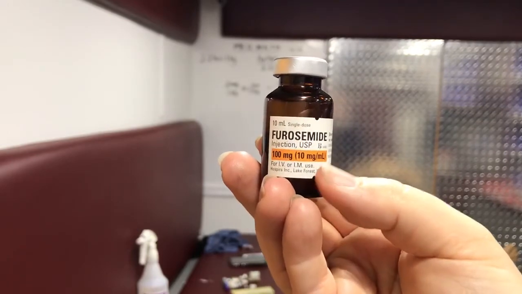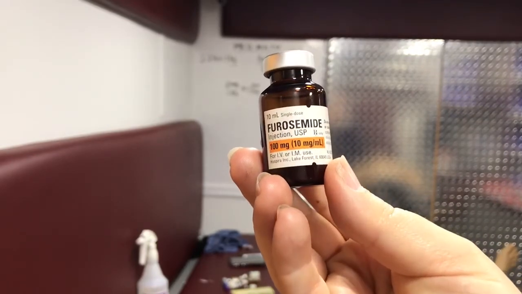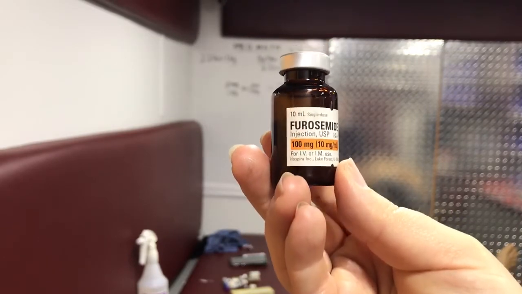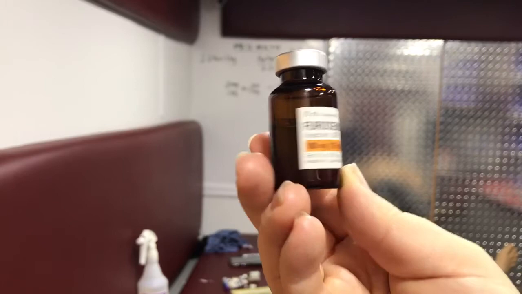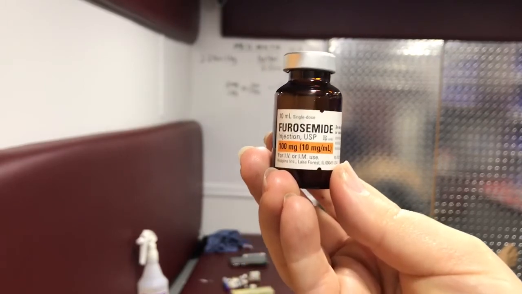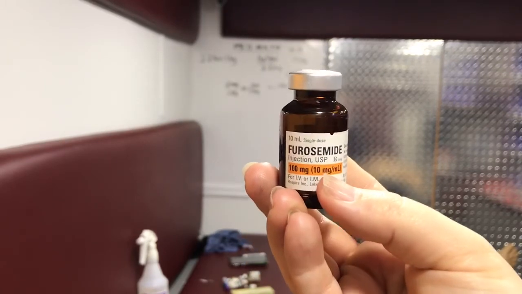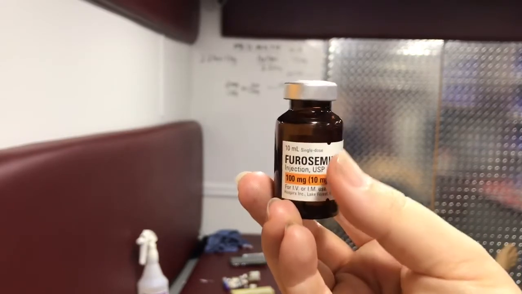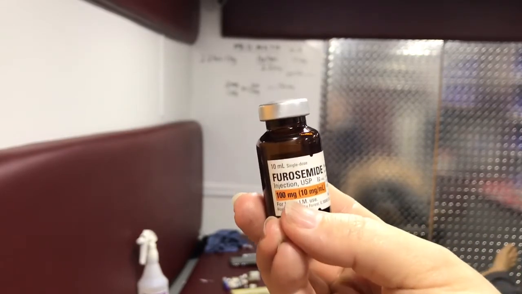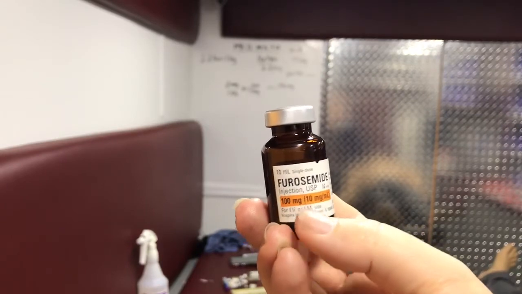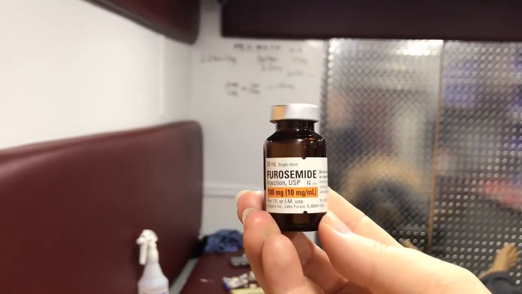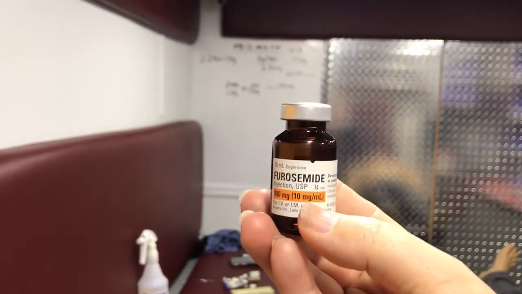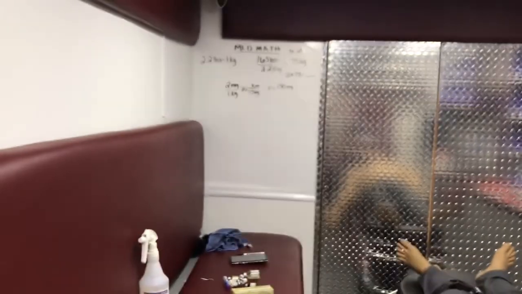Then look at the center part for our concentration. The vial contains 100 milligrams of Lasix, and the concentration is 10 milligrams per milliliter. So 10 milliliters times 10 equals 100. That's where those numbers come from.